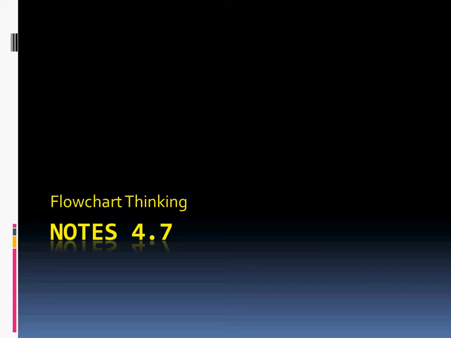So our next section is on flowchart thinking. We're learning how to make proofs. This last section, 4.6, is about writing proofs and using CPCTC.